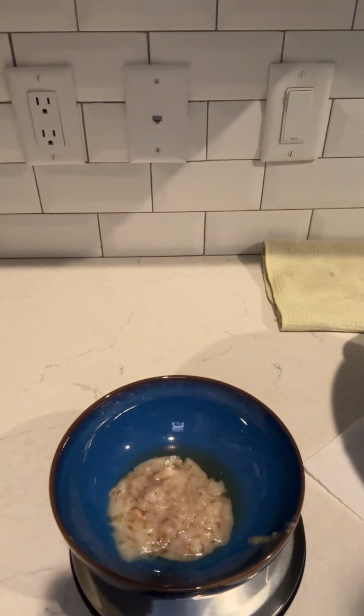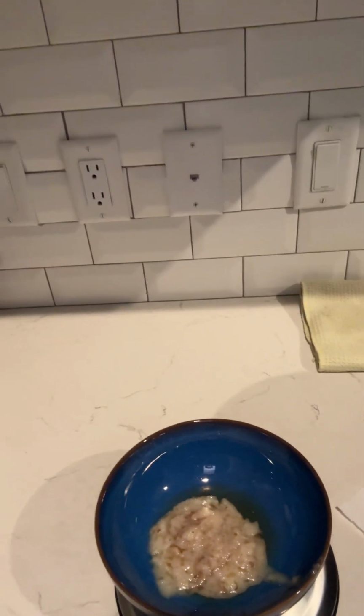That's 400 calories. Let's just say it's 50 grams of fat, that's 400 calories. There's 9 calories per gram. So it's 450 calories in that. Just that little bit of fat. So, that's one example. Another example is for your rice.